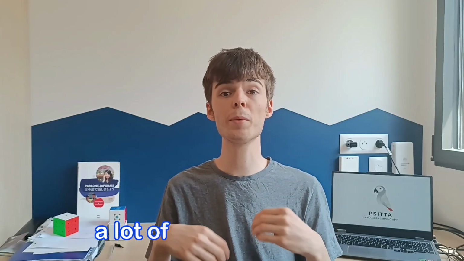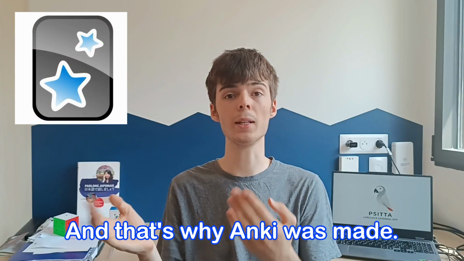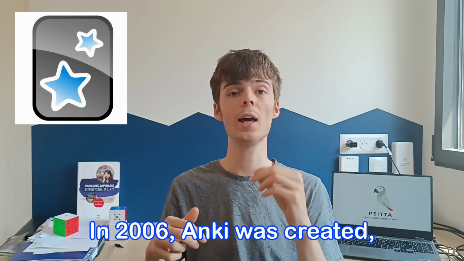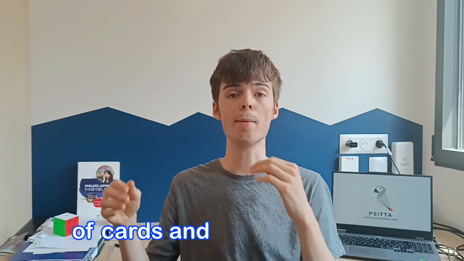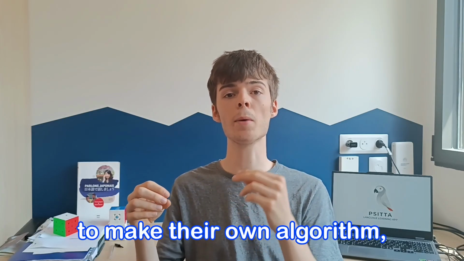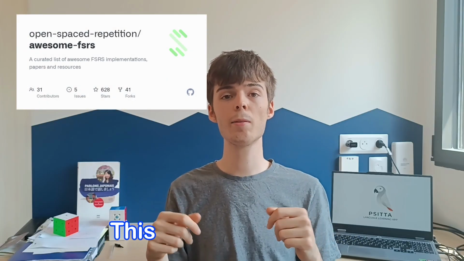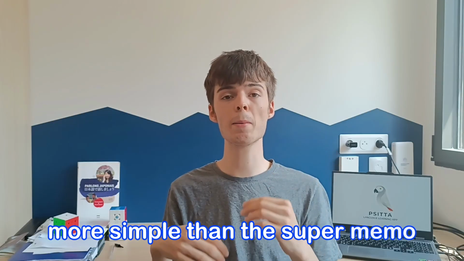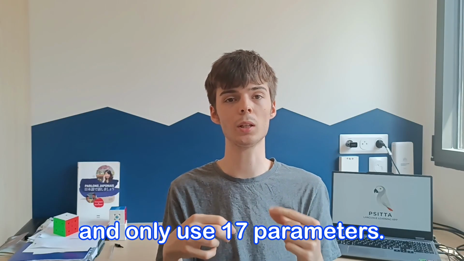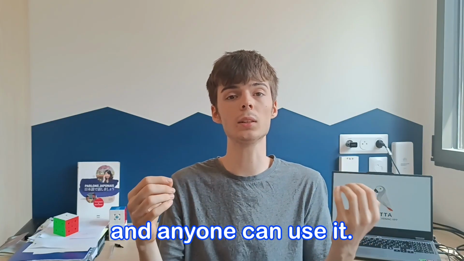But of course, a lot of people don't want to pay to have access to those algorithms, and that's why Anki was made. In 2006, Anki was created, and unlike SuperMemo, Anki is free and open source, and everyone in the world can make their own deck of cards and publish it online. A few years later, Anki started to make their own algorithm, and in 2023, the Free Spaced Repetition System was made. This algorithm is much simpler than SuperMemo's and only uses 17 parameters. But unlike SuperMemo, it is completely free and open source, and anyone can use it.